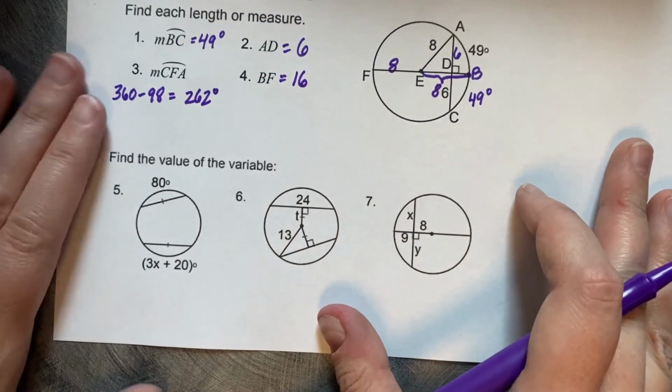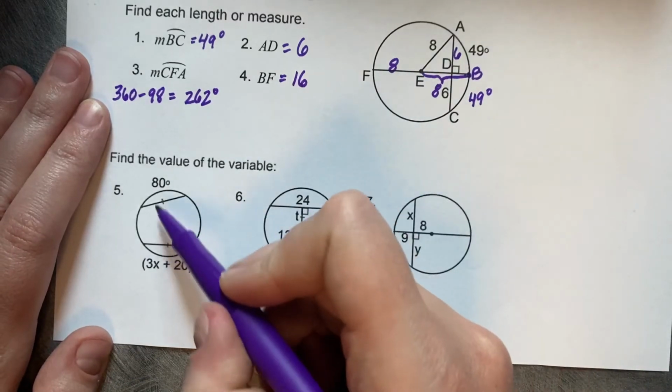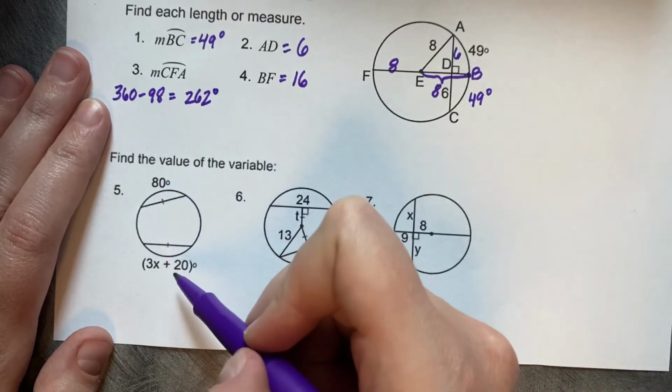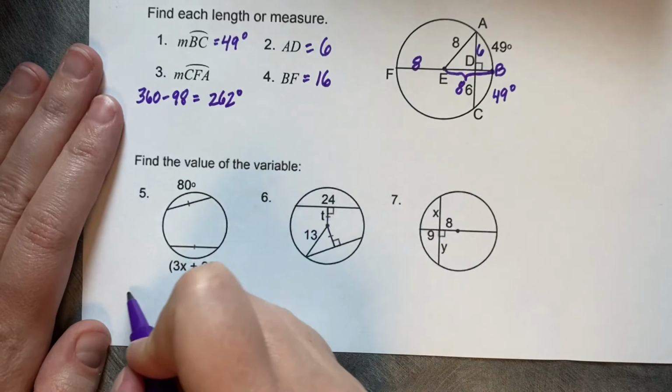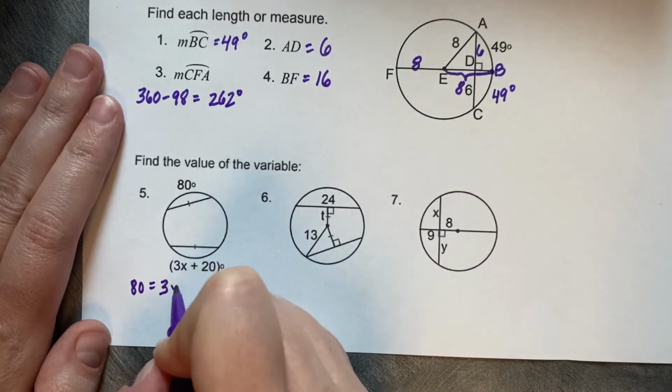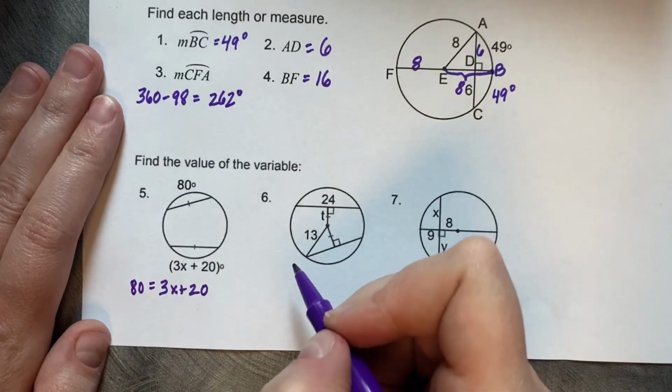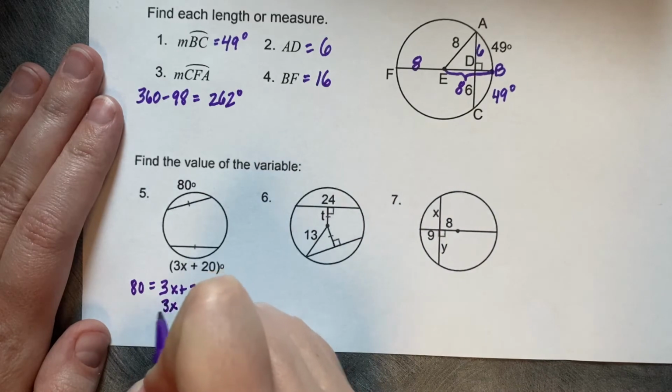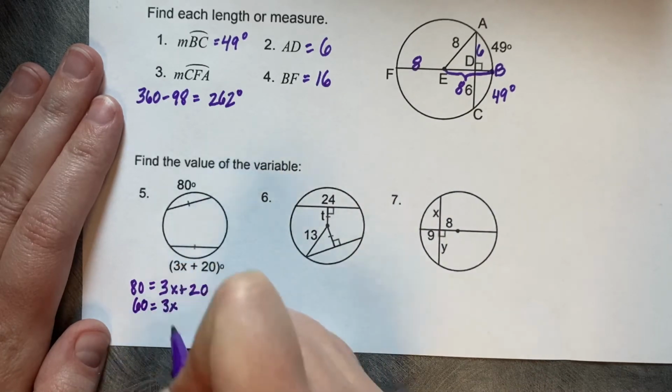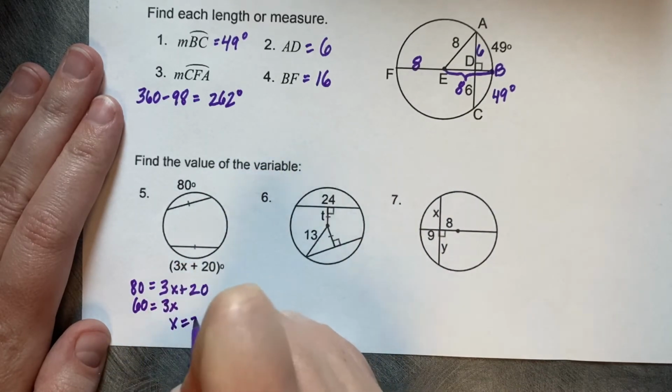Find the value of each variable. If these are congruent chords, then their arcs are also congruent. So we can say 80 is equal to 3x plus 20, minus 20, 3x equals 60, and x equals 20.